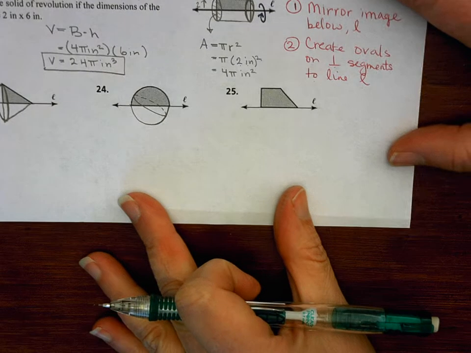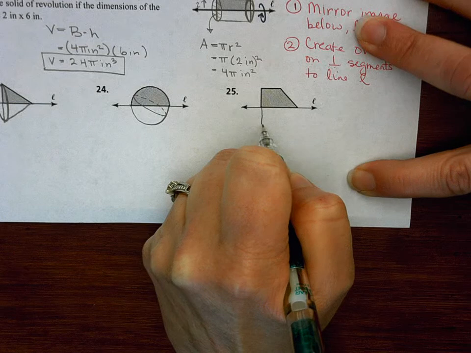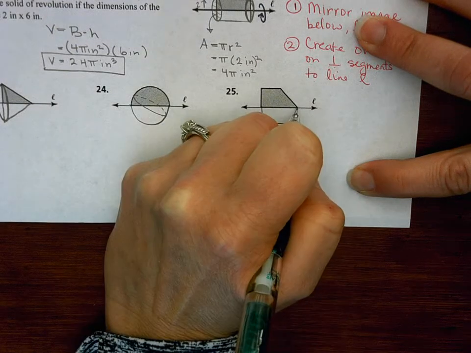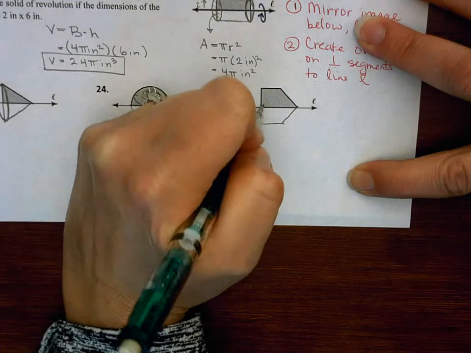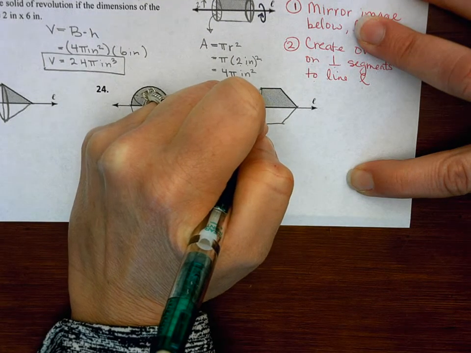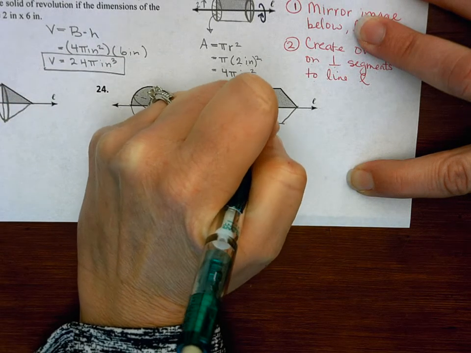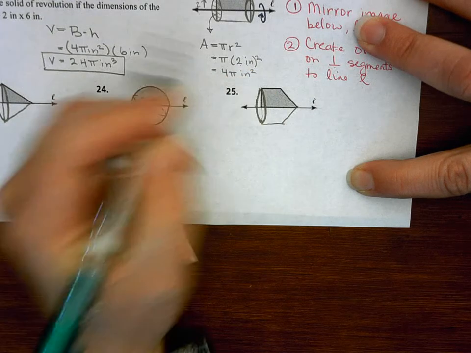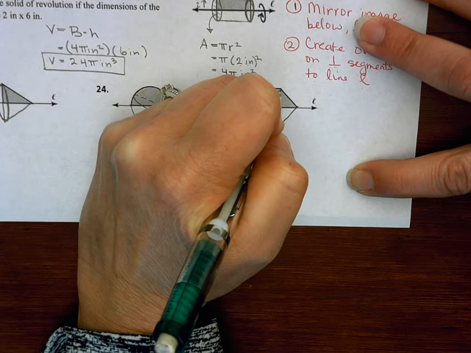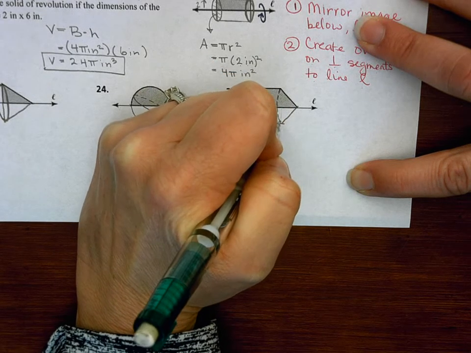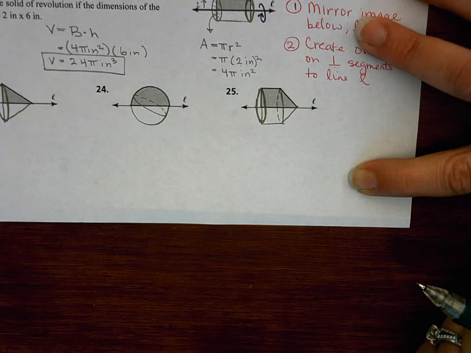And then finally on question 25, same thing, I want to reflect the image. And then any perpendicular segment, so this one right here, I want to put an oval on. And then although there's not a perpendicular segment drawn here, I'm still going to go ahead and put an oval here because I want to make sure that we understand that what we have is a cone with a cylinder. Okay? And that's it for objective 5.